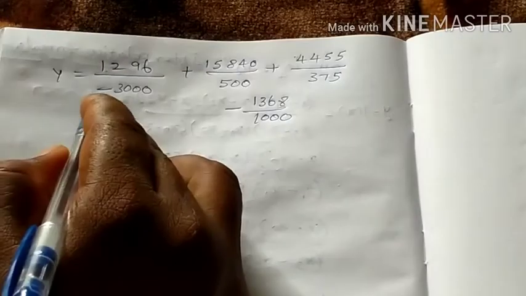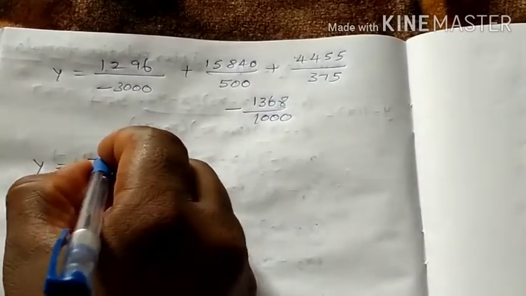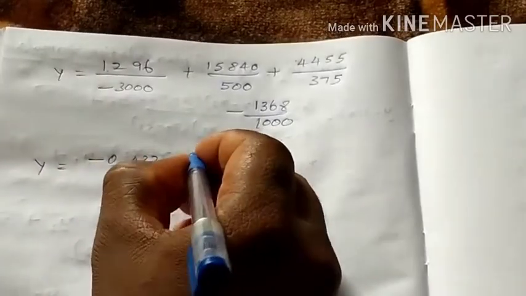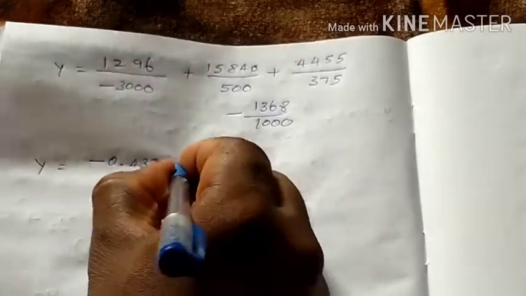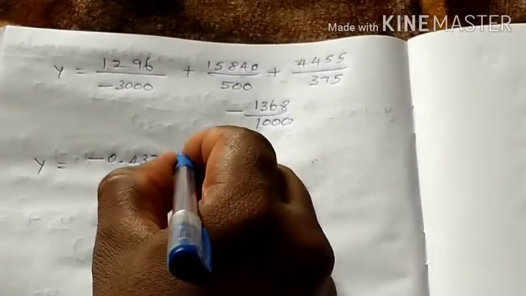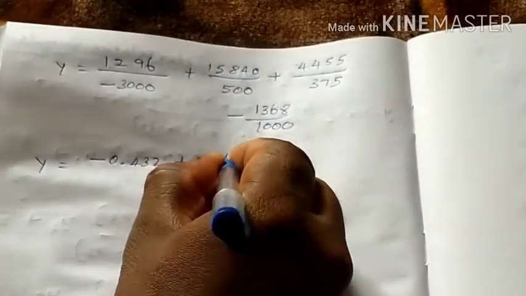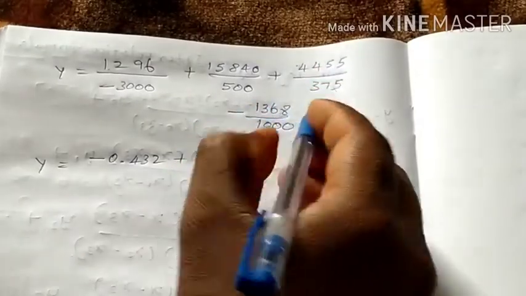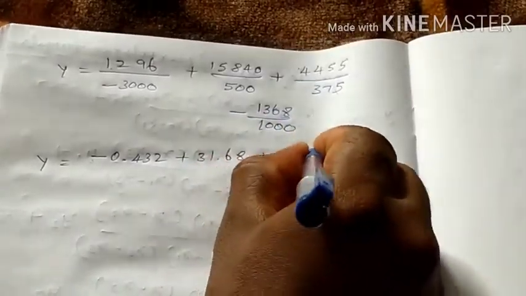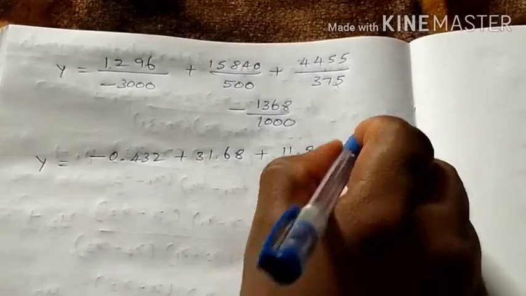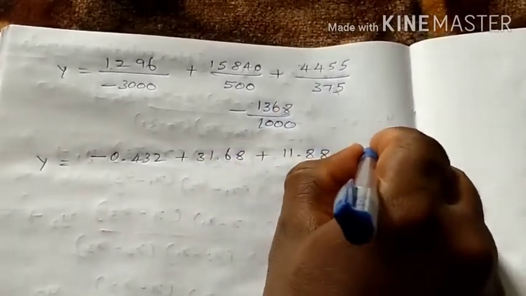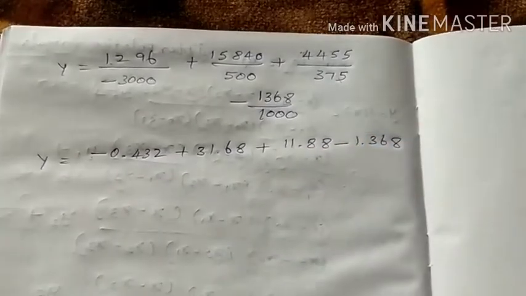Y is equal to 1296 divided by minus 3000 is minus 0.432. Plus the division of these two values is 31.68. Plus the division of these two values is 11.88. Minus the division of these two values, 1.368.